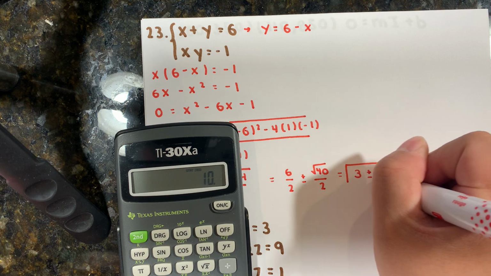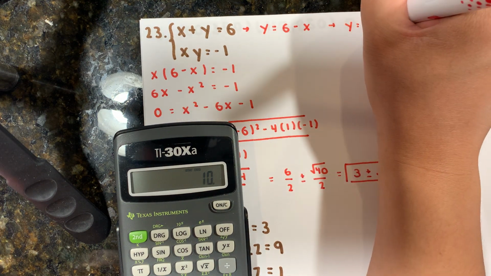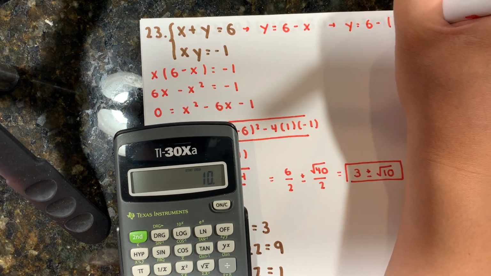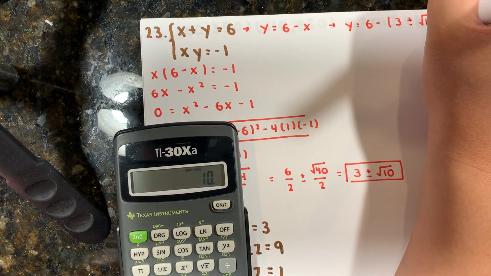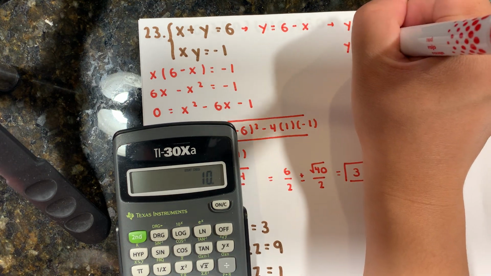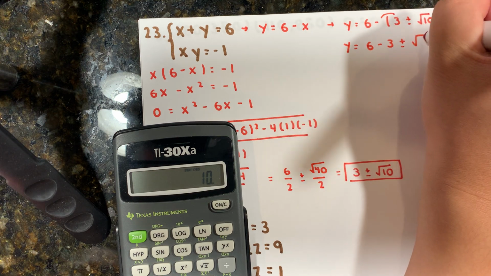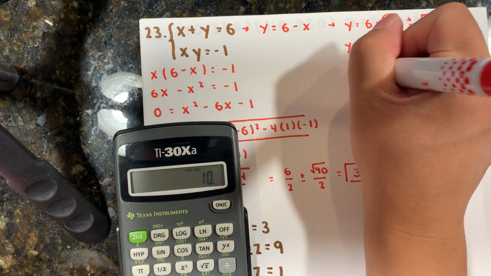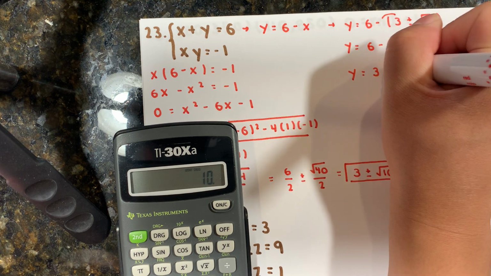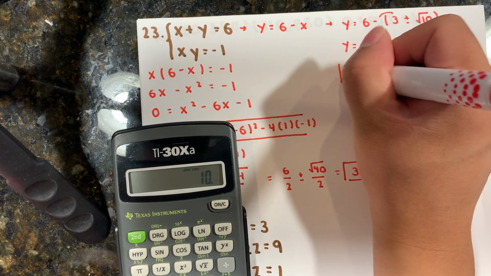And then for our y, we're just going to plug this in. So it would be y equals 6 minus 3 plus or minus root 10. And that would just make this negative. So y would be equal to 3 plus or minus root 10 because 6 minus 3 is 3.